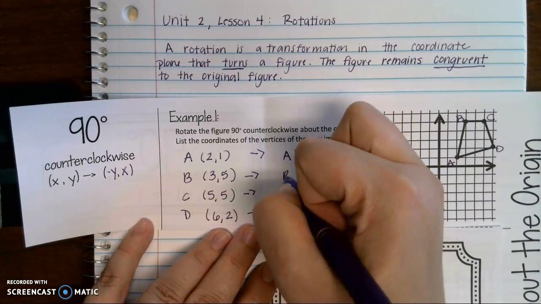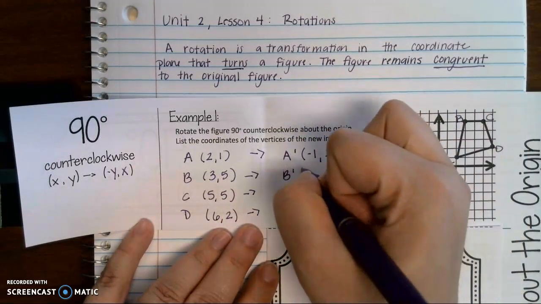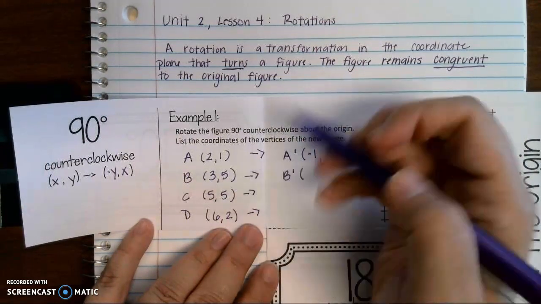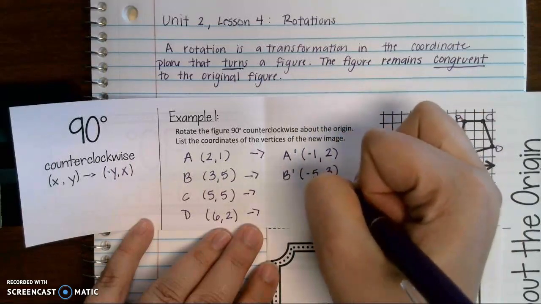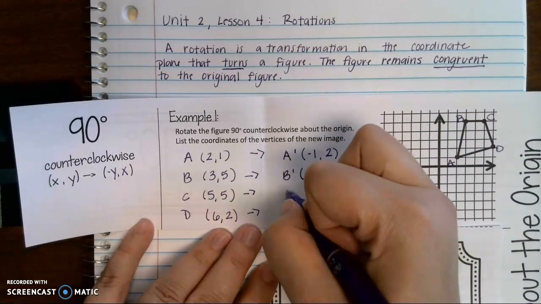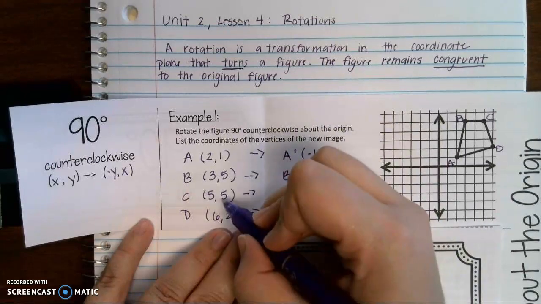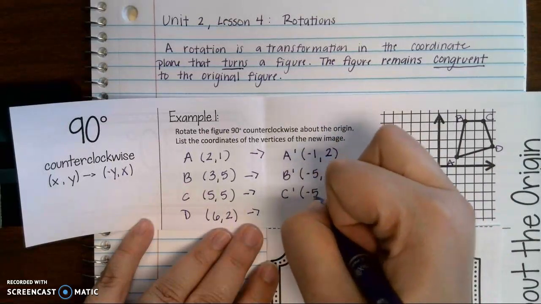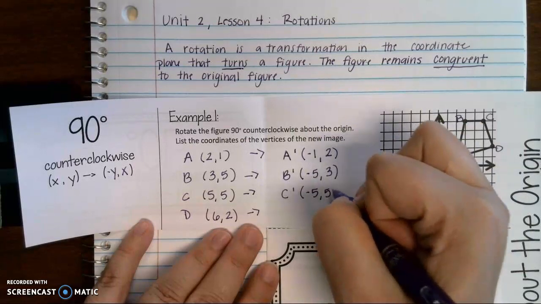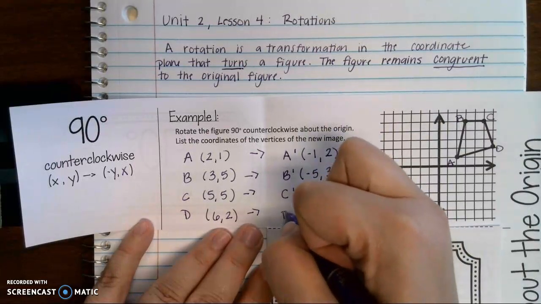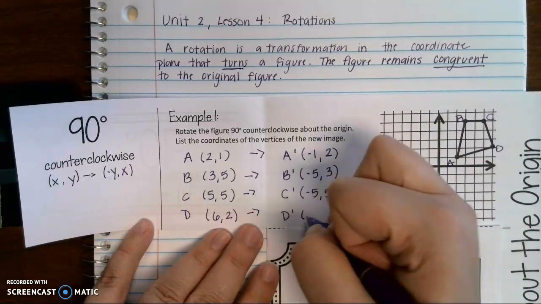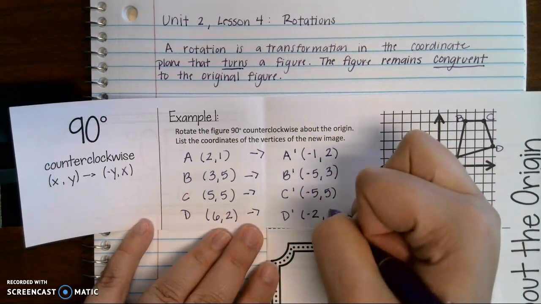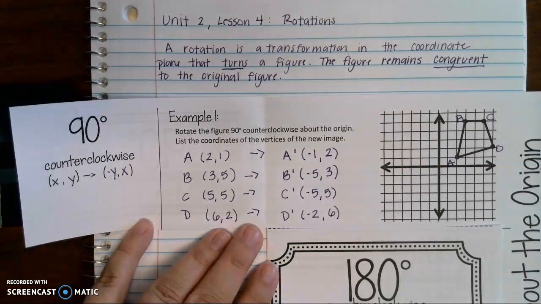And do the same thing for B prime. I'm going to flip them and make my 5, the opposite of positive 5, -5, and then my x just goes behind it. C prime, the opposite of positive 5 is -5, and then my x coordinate stays the same, it just goes second now. And D prime, the opposite of positive 2 is -2, and then 6.